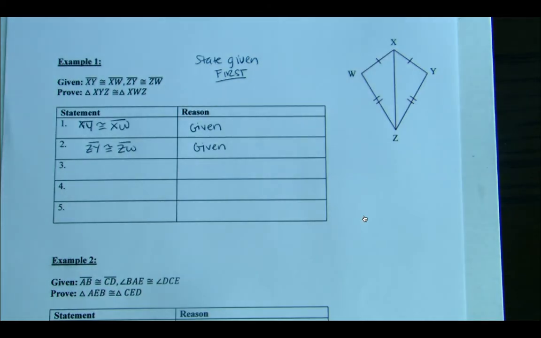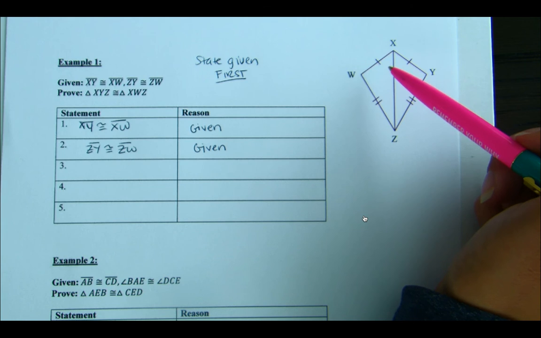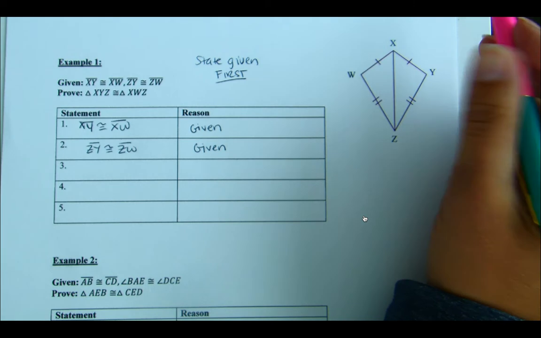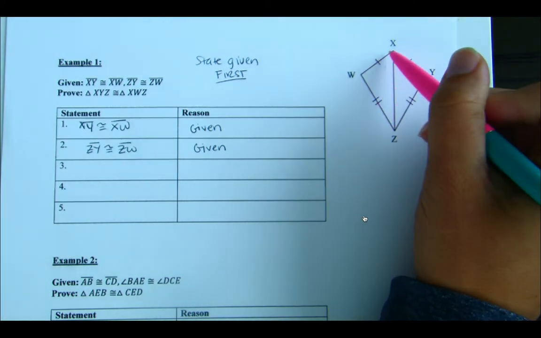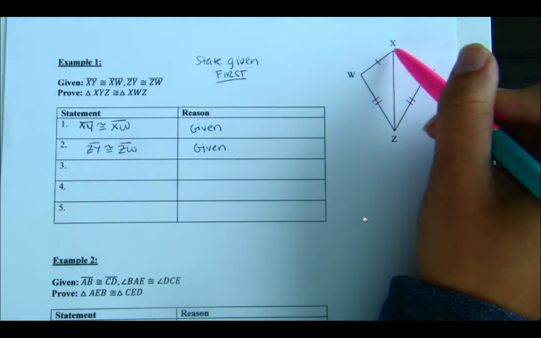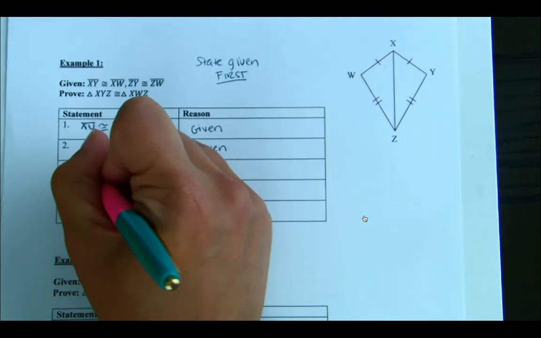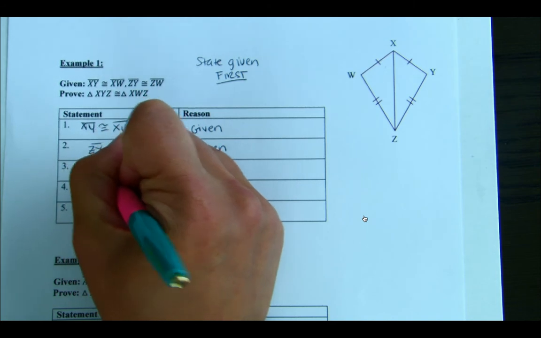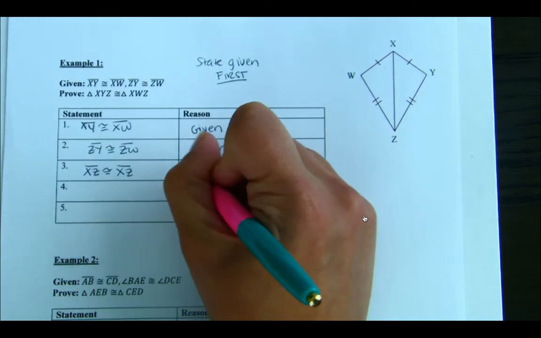All right. So now that I have two pieces of information, I always need at least three to be able to conclude some kind of congruence between two triangles. So I need to figure out what my last piece of information is. Now what I notice is that triangle ZWX and triangle ZYX both share this side. So I can say that XZ is congruent to XZ itself by reflexive property.